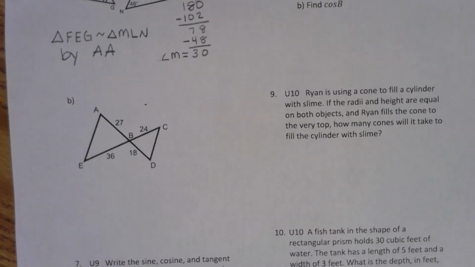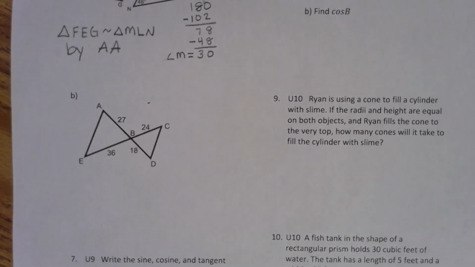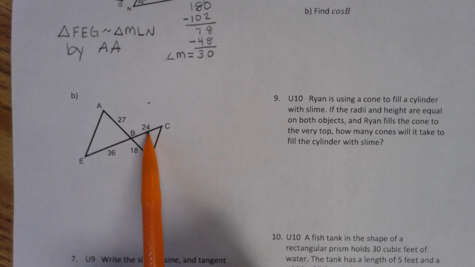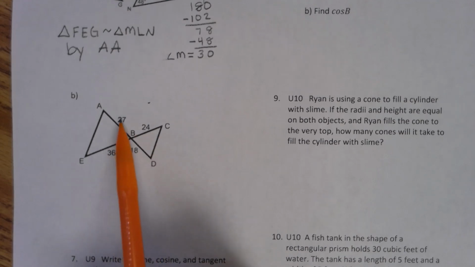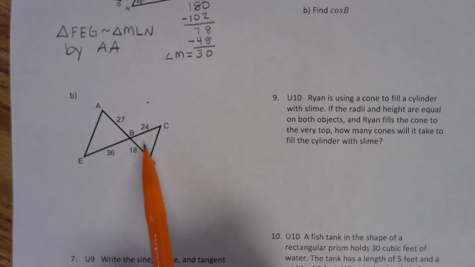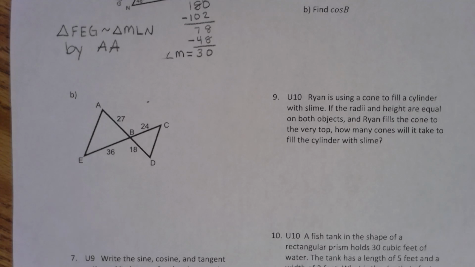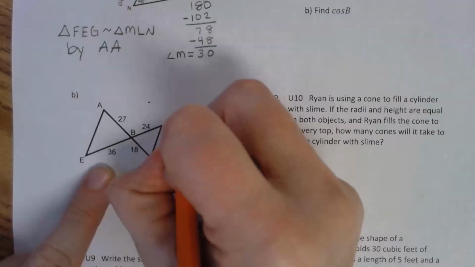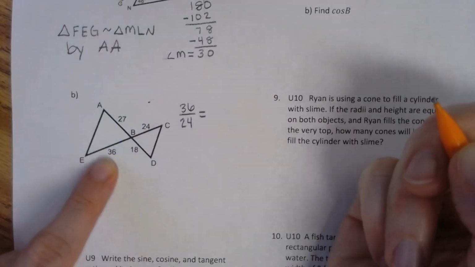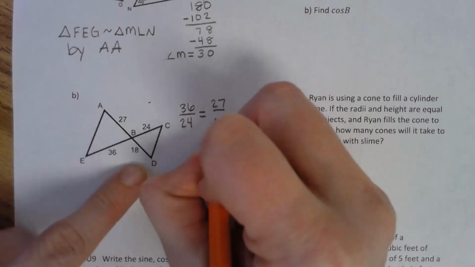When you're given these side measurements, make sure that you pair up long sides with long sides and short sides with short sides. The 27 we would not want to pair up with the 24 because 27 is the shorter of these numbers that are provided and 24 is the longer of these numbers that are provided. So it definitely would not make sense to pair up in any other way than long sides with long sides and short sides with short sides. So 36 to 24, we want that to equal 27 to 18.